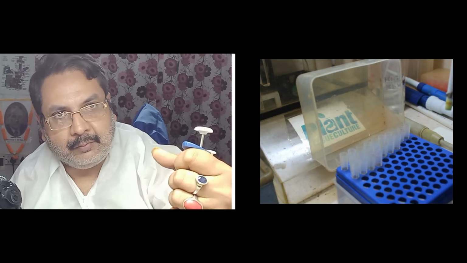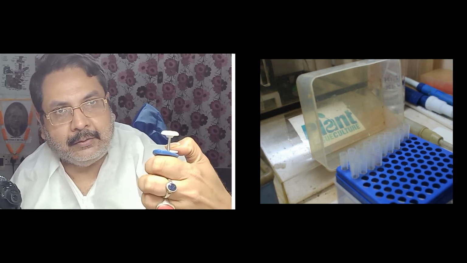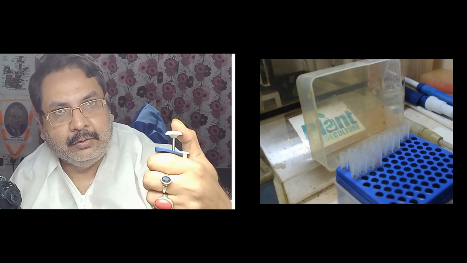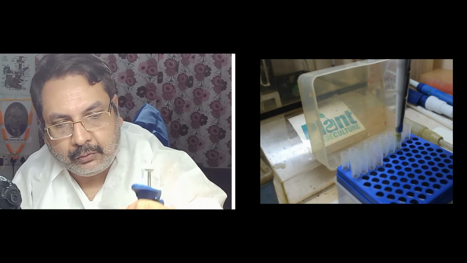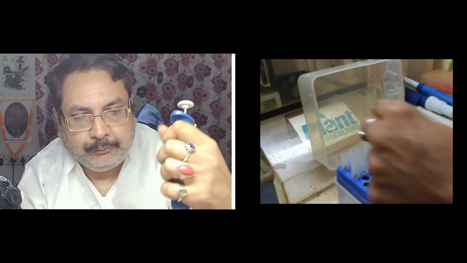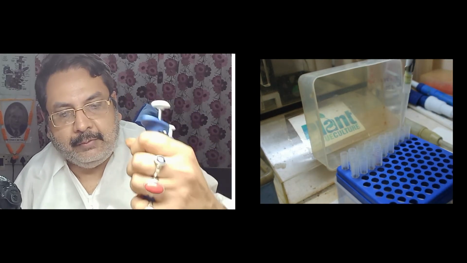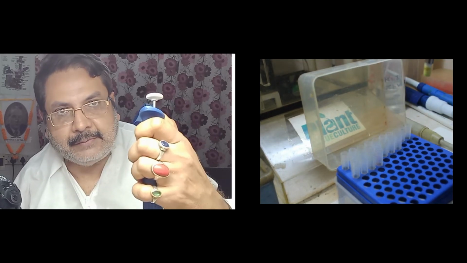Your forefinger will be here, your middle finger here, your ring finger here, and your little finger here, and your thumb will go on the plunger and also on this release button. First you have to place the auto pipette on the tip firmly. Don't make it loose, not like this, it will fall off. So you have to press the auto pipette firmly and take it out. Now to release, just release this button.